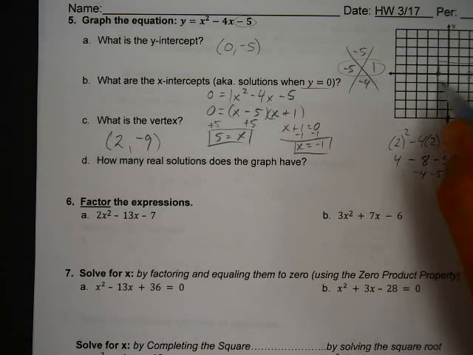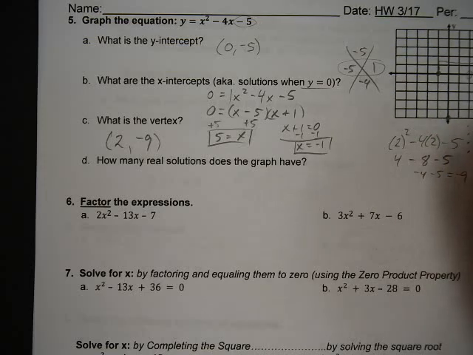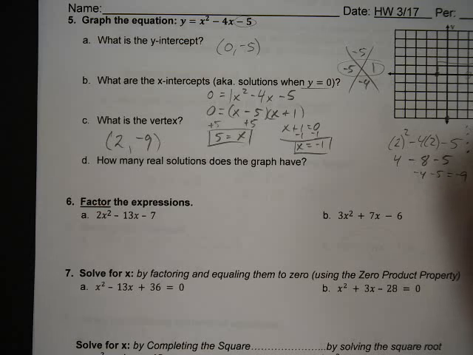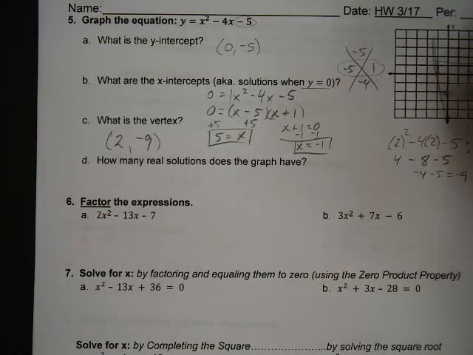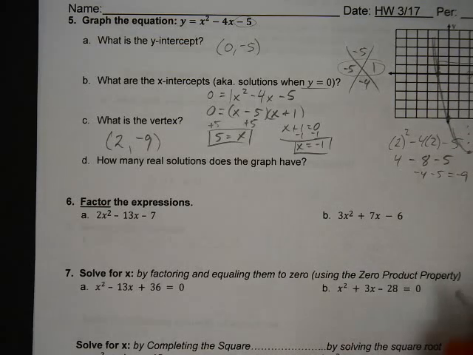Let's use some symmetry to get one other point. From this point to this point, I went down 5 and over 1. The same thing's going to happen here, down 5 and over 1 the other way. And right there you have a pretty good number of points. You could get a couple others, but you definitely have enough to get a pretty good idea of what that thing's going to look like.